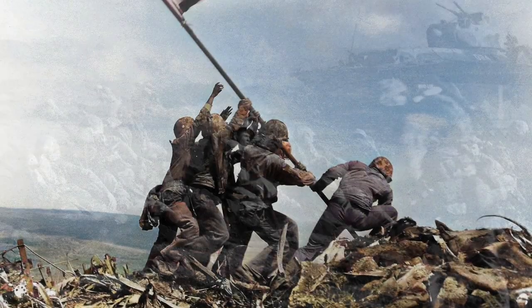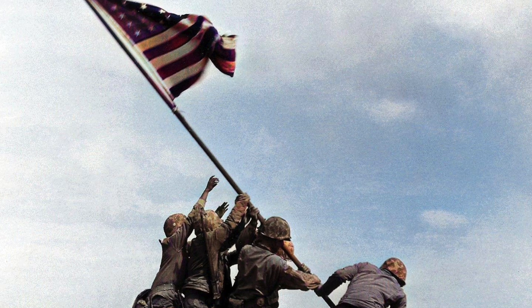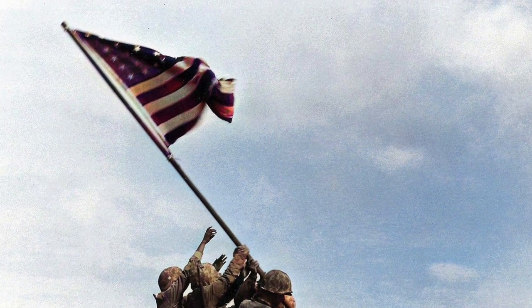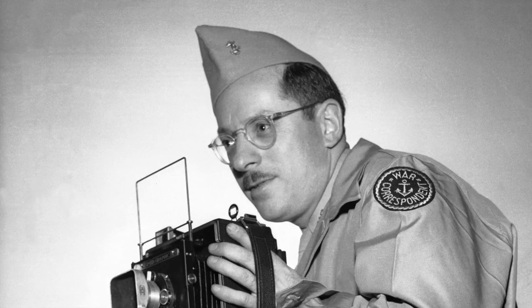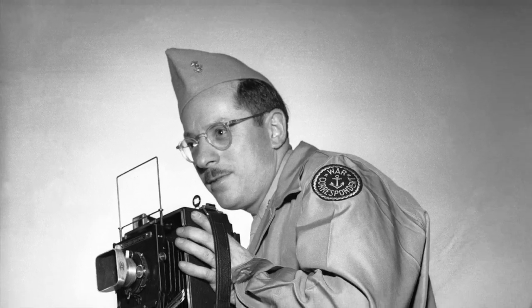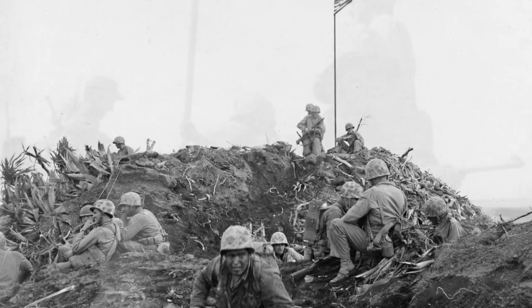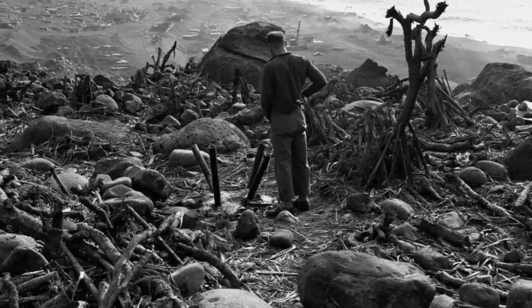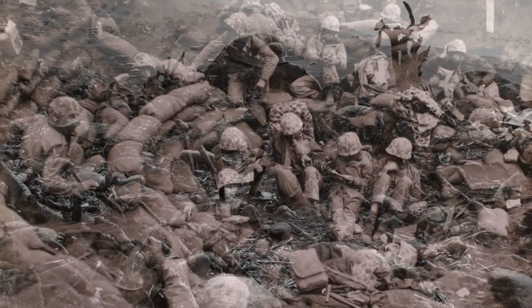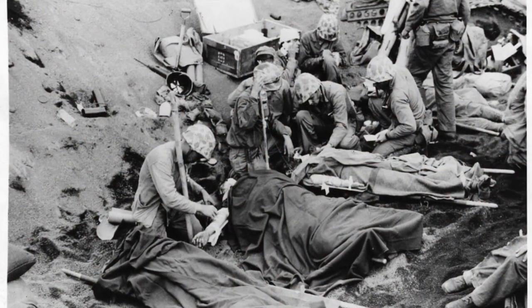One of the most iconic moments of the battle occurred on February 23, when Marines raised the American flag on Mount Suribachi, the highest point on the island. This event, captured in a photograph by Joe Rosenthal, became a symbol of American perseverance and victory. However, the flag raising marked only the early stages of the battle, which would continue for several more weeks. The fighting on Iwo Jima was characterized by brutal close-quarters combat, and significant casualties on both sides. The Japanese employed a strategy of attrition, seeking to inflict maximum damage on the advancing American forces.